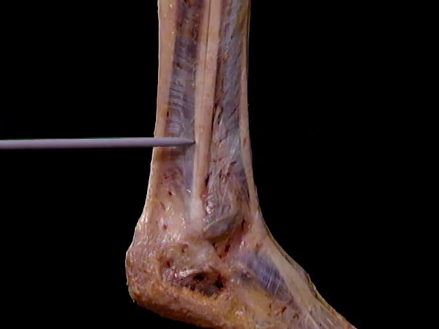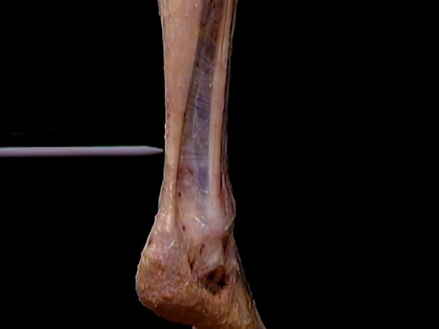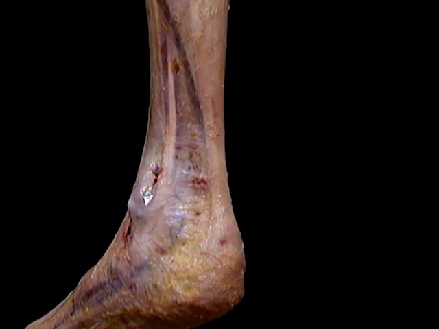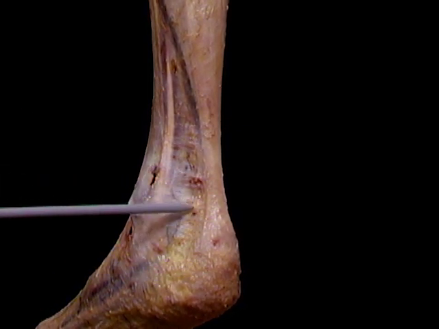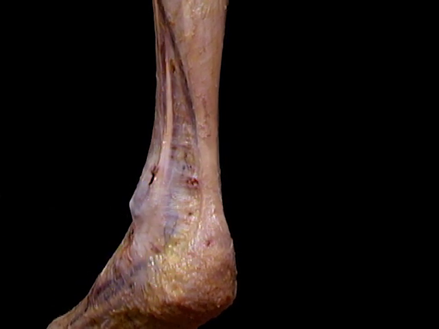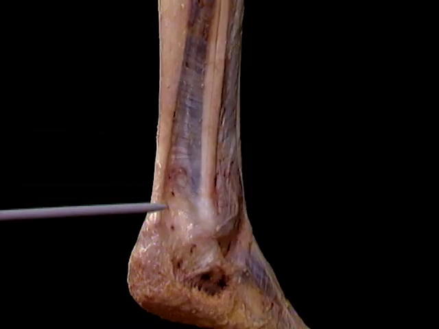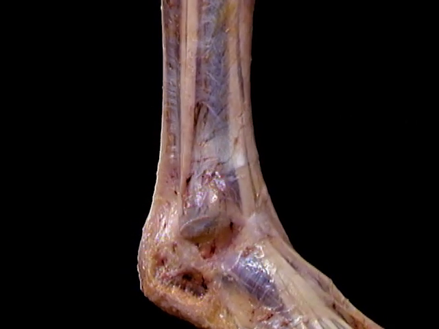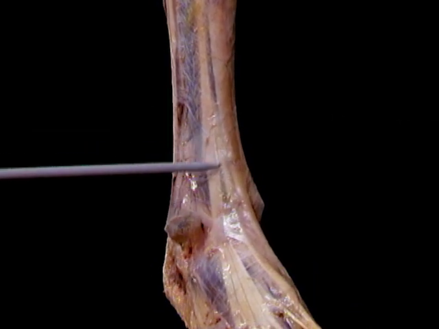The investing deep fascia wraps around the back of the calcaneal tendon like a sling. Distally, the investing deep fascia is continuous with the superficial part of the flexor retinaculum, with the peroneal retinaculum, and with the 2 parts of the extensor retinaculum.